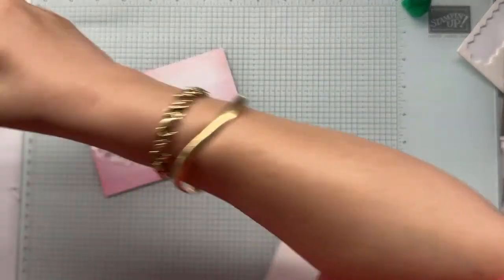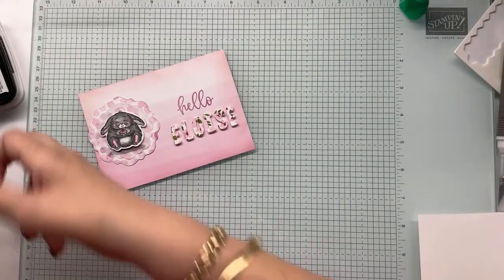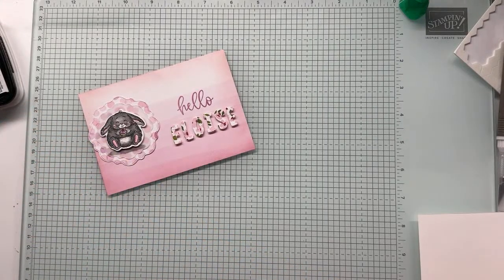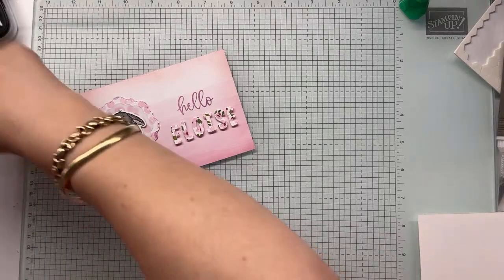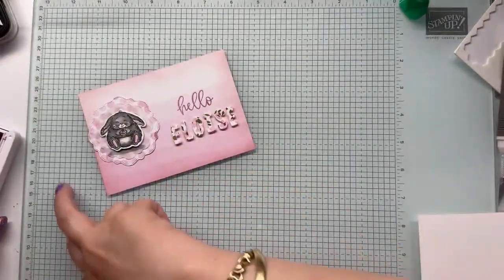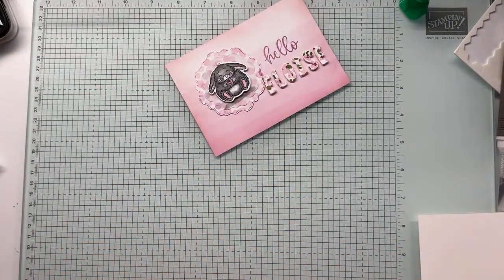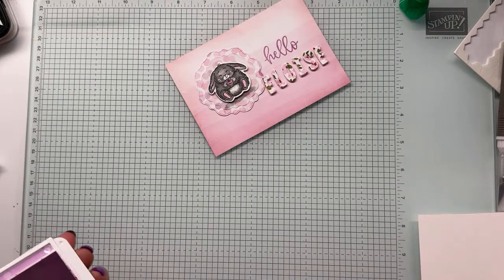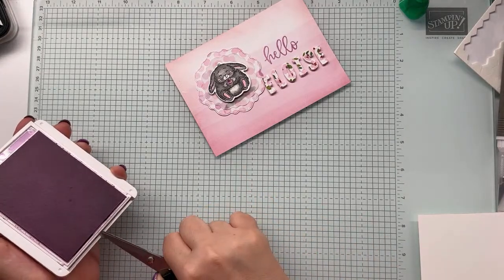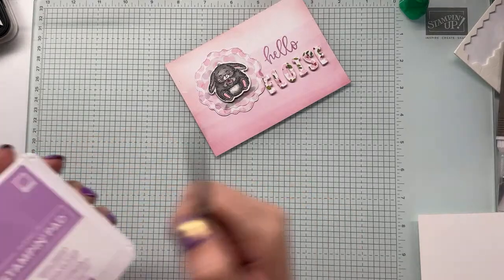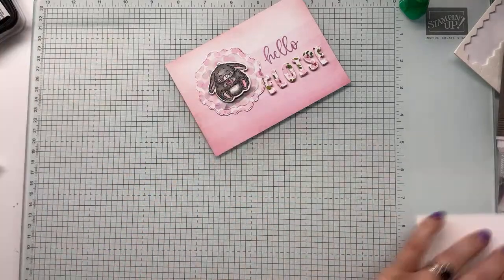I really am dicing with death, or with ink death, by having my Fresh Freesia ink pad open. So I'm going to close it, and then I know I won't get any more ink anywhere.